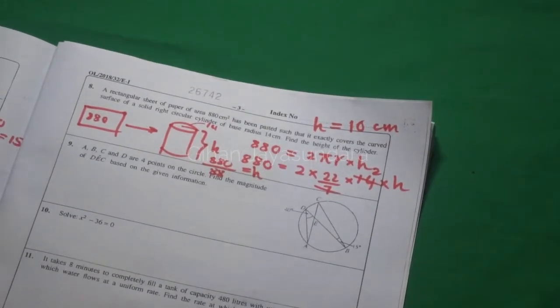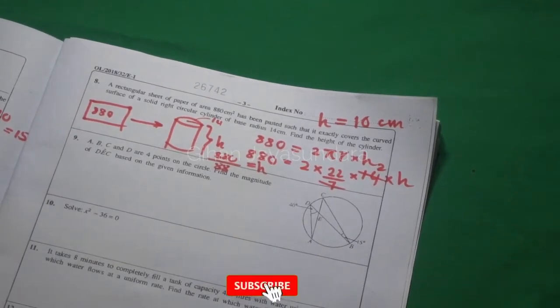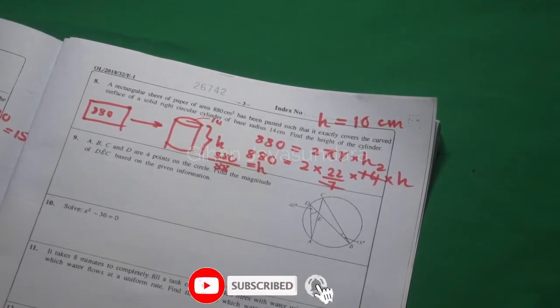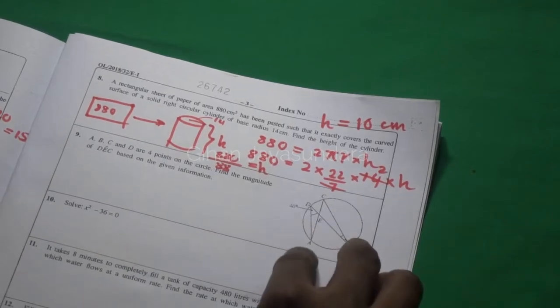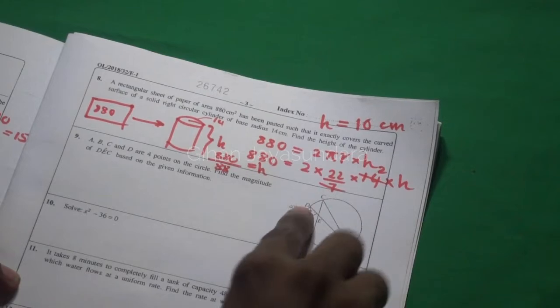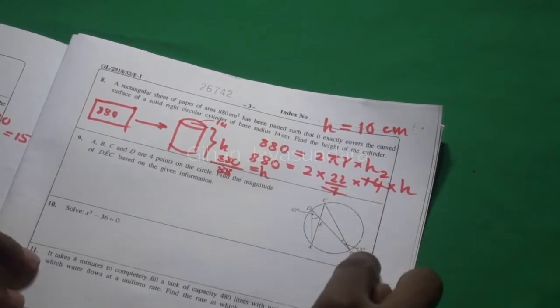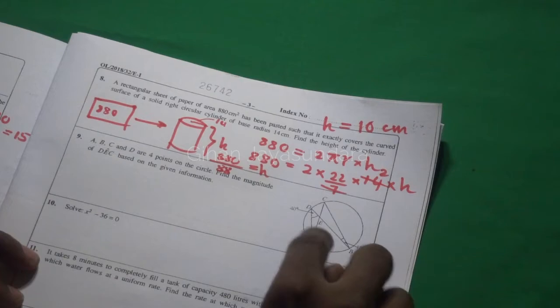Right. Ninth one. A, B, C and D are points on a circle. Find the magnitude of angle DEC based on the given information. So you know AB is a chord, so ADB and ACB are angles of the same segment.